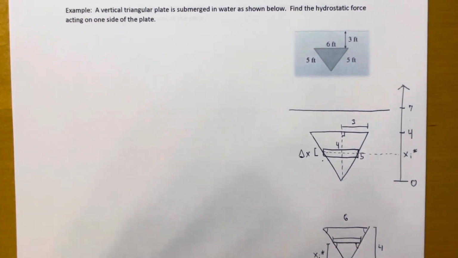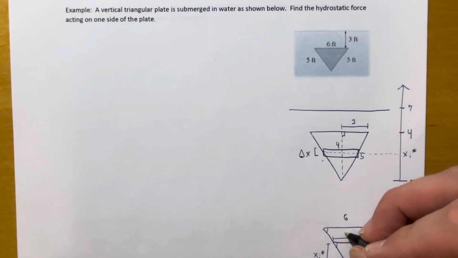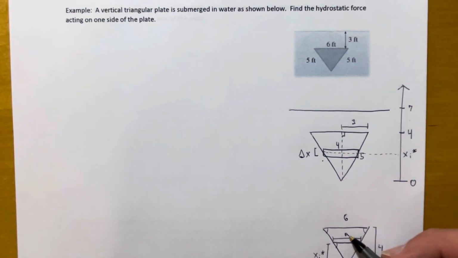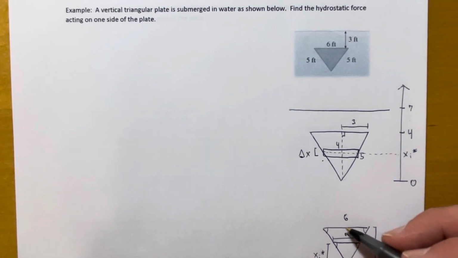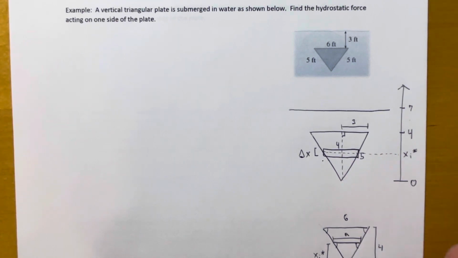That means I can set up proportions here. So let me temporarily call this side A, and I want to set up a proportion. If I set the base over the height of my smaller triangle, A over xi star, equal to the base over the height of the larger triangle, so that's 6 over 4, or 3/2, I'm going to get A equals 3/2 xi star.